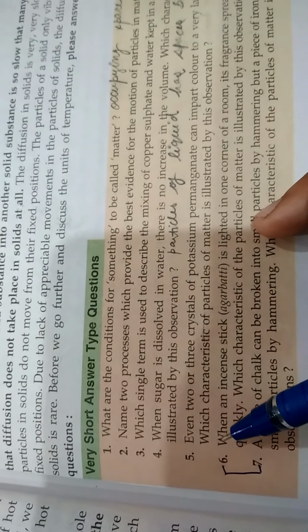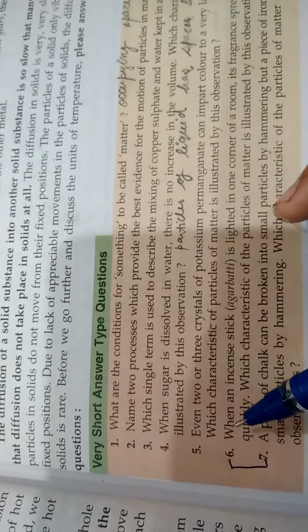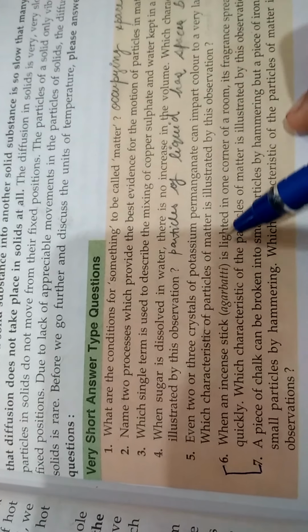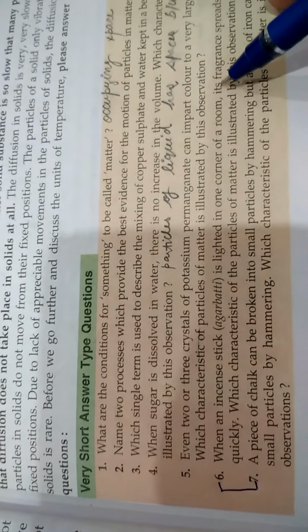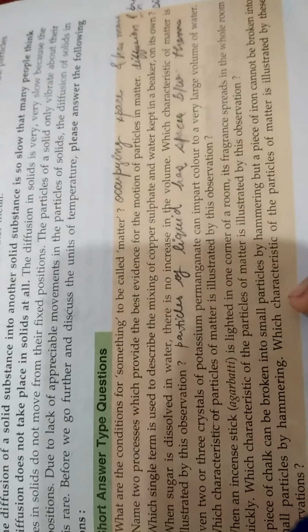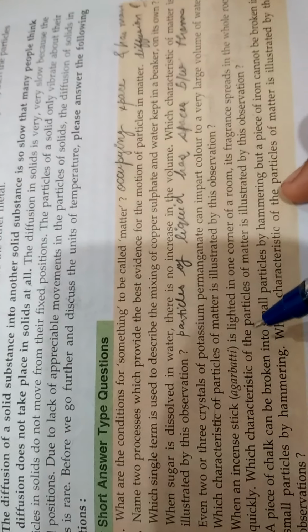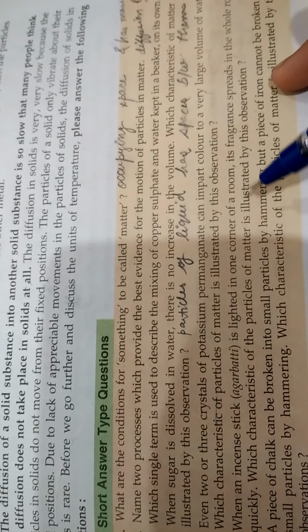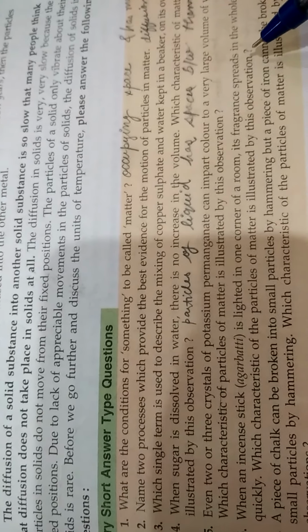Here is another question for you. When an incense stick is lighted in one corner of a room, its fragrance spreads in the whole room quickly. Which characteristic of the particles of matter is illustrated by this observation?